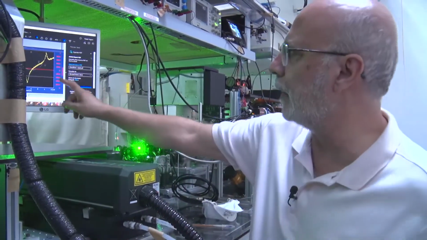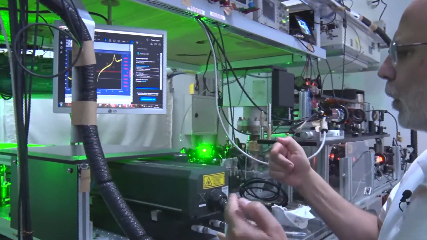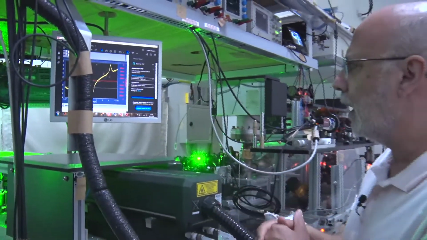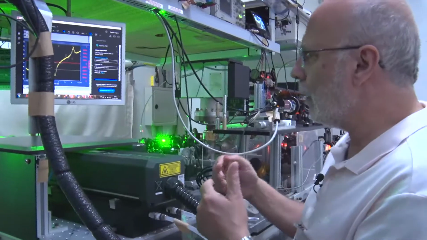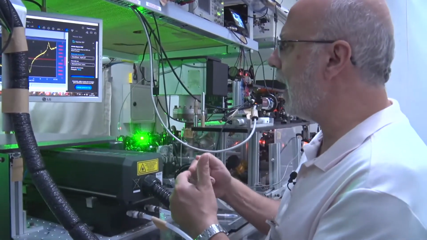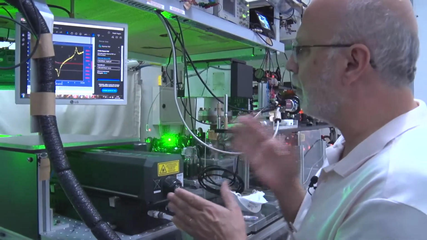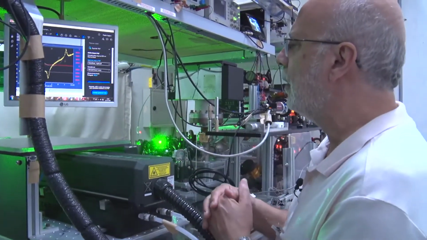And when we do the saturated absorption, we put the two counter-propagating laser beams in the cell in a way that we're going to interact with the same atoms, which are the atoms traveling perpendicular to the laser beams.